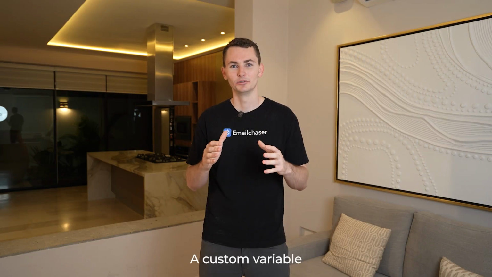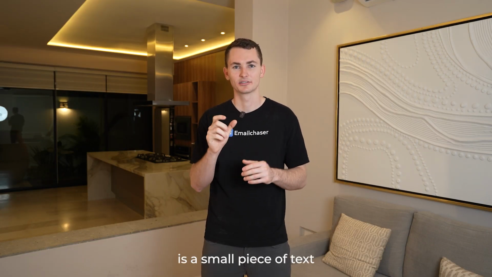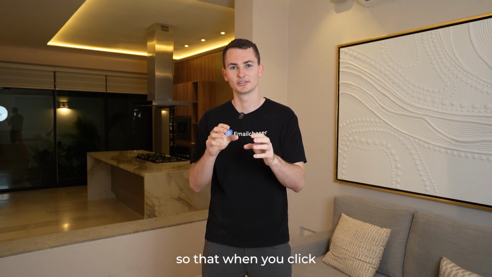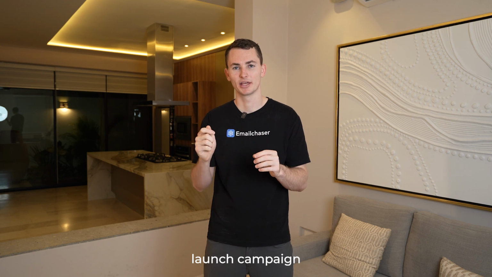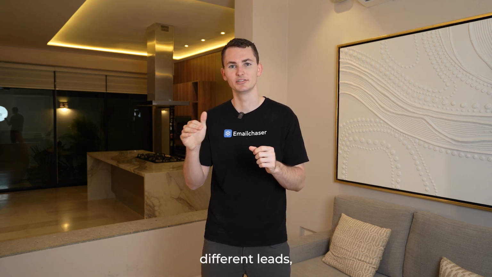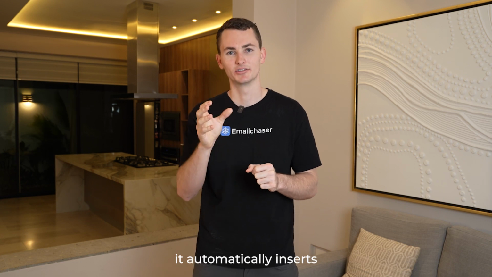A custom variable is a small piece of text surrounded by brackets that you can insert into your cold email templates so that when you click launch campaign and you're sending the same email to multiple different leads, it automatically inserts the specific information about each lead.